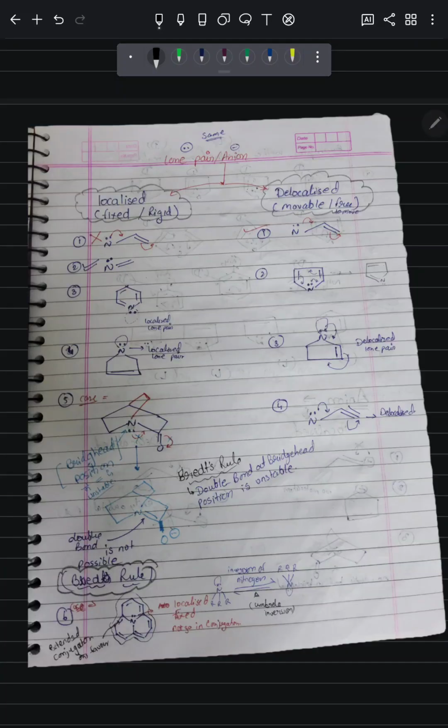Now let's take an example of localized or delocalized. What is localized and what is delocalized? We study this in resonance. Localized means local. The transfer of electron density is not possible here. So what are the examples in which electron density cannot be transferred? These are called localized groups.